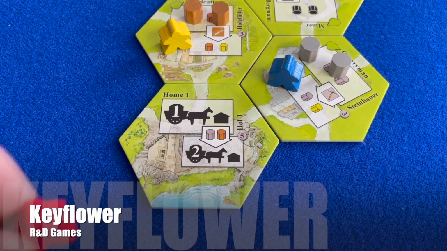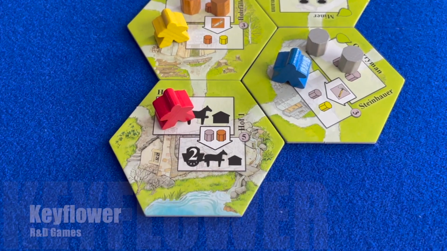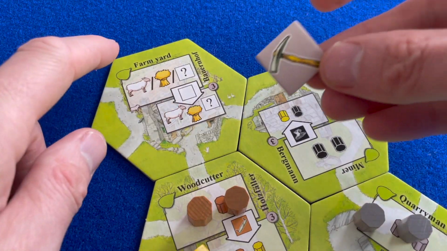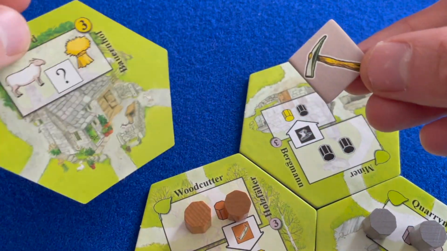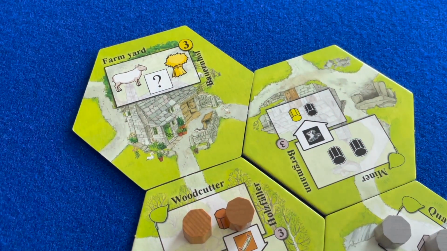Sometimes the more powerful cards or tiles gathered throughout a game replace the weaker versions that you currently have in front of you. Keyflower features the ability to upgrade your tiles. If you use an upgrade action and pay the necessary resources, you can flip a tile to its reverse side to gain access to better abilities.